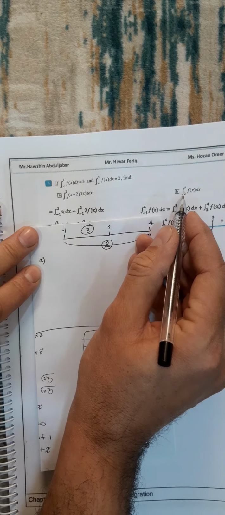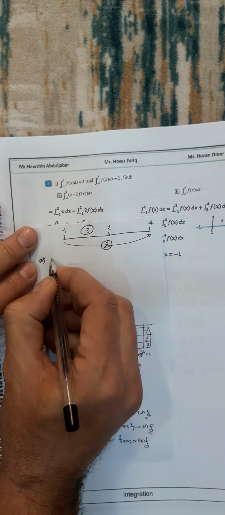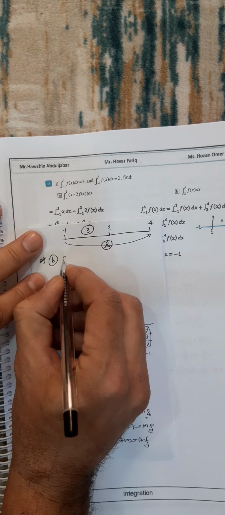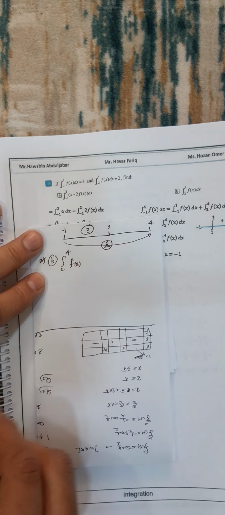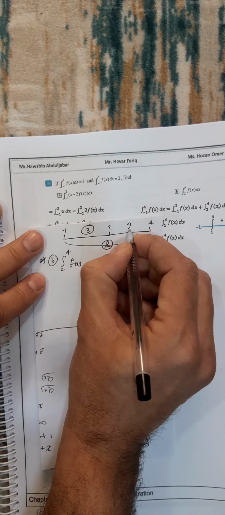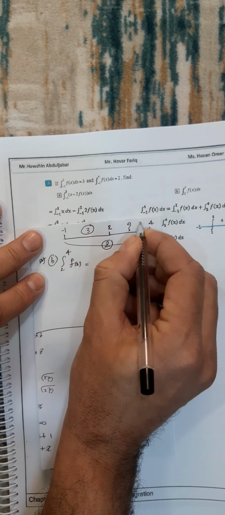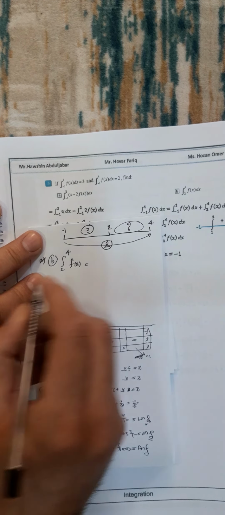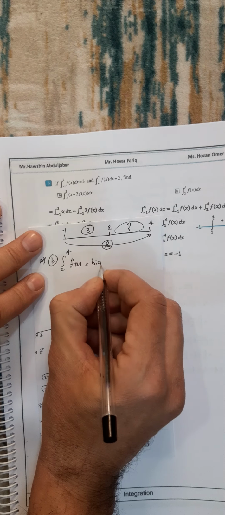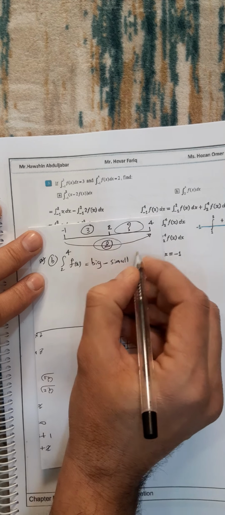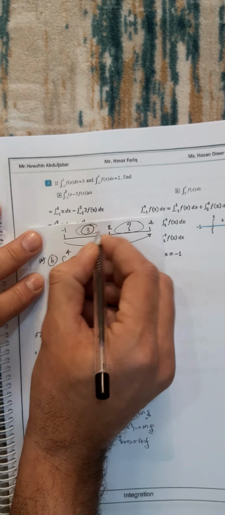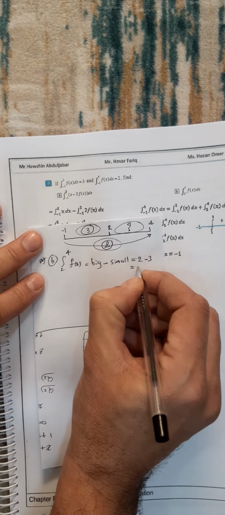Part B: find the integral from 2 to 4 of f of x dx, which is big minus small. Big is 2, small is 3, so it's equal to negative 1.